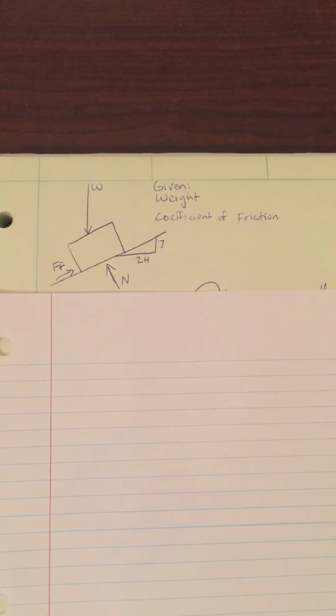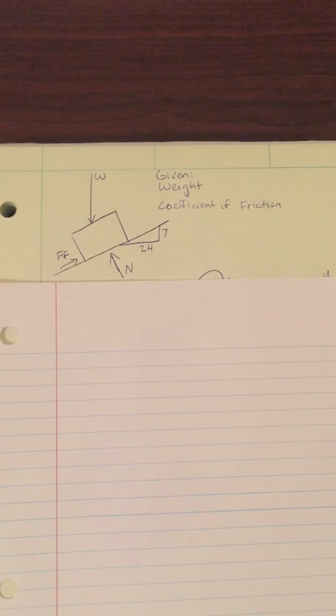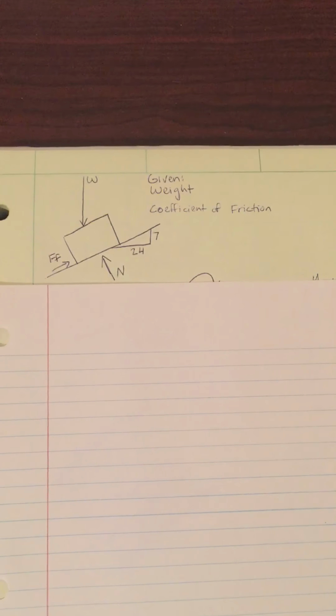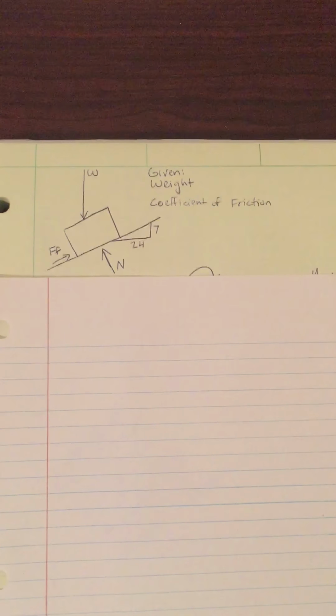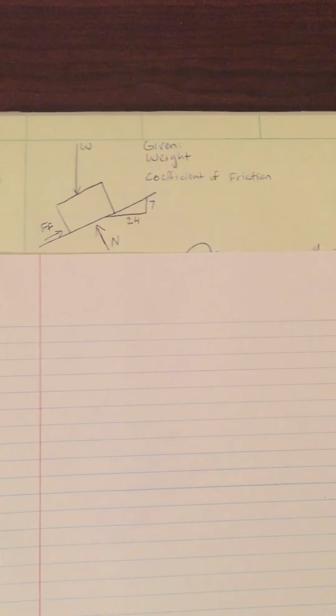Today I'm going to show how to set up a generic box sliding down a hill dynamics problem. We're given a generic weight, a generic normal force, and we're going to use all that to solve for the force of friction. And you can see the slope of our incline is 24 horizontal to 7 vertical.